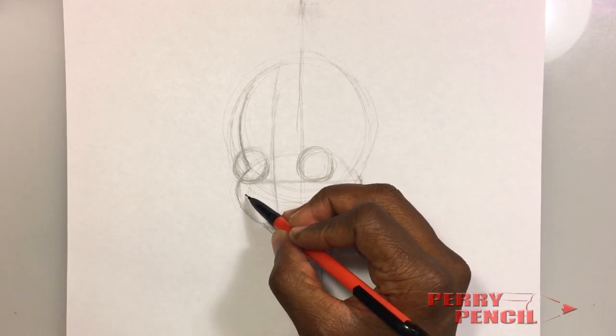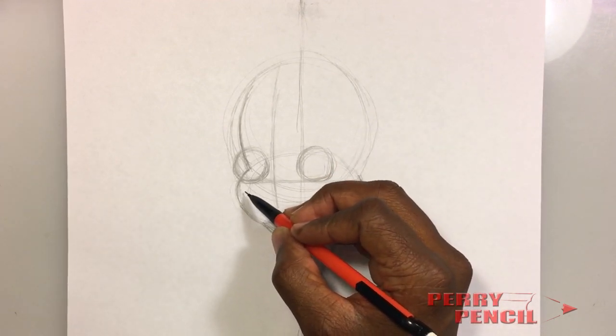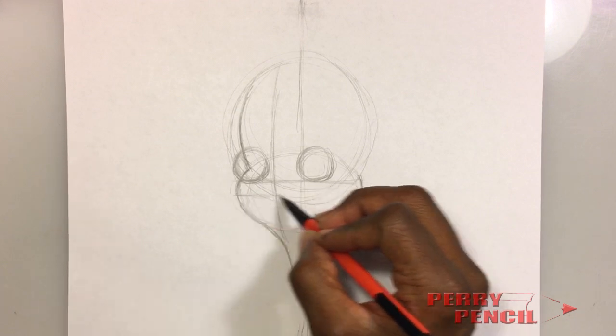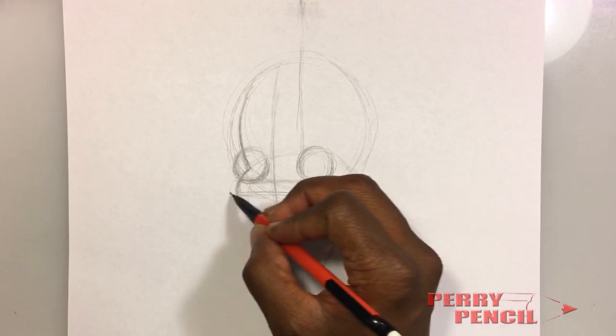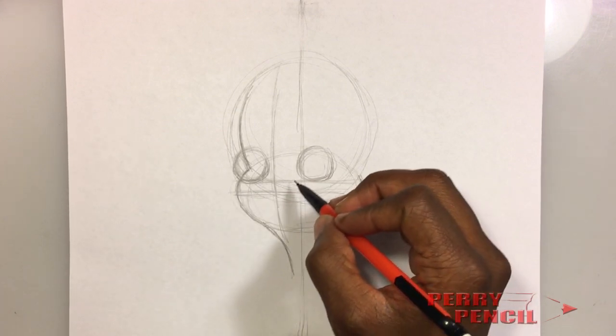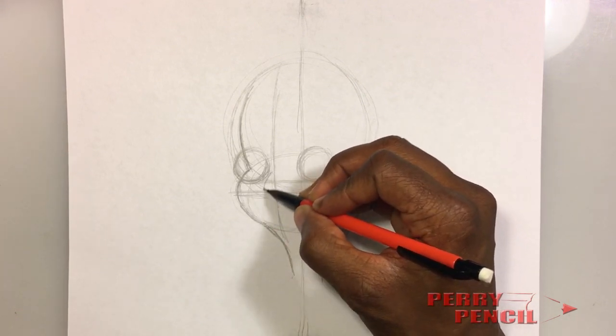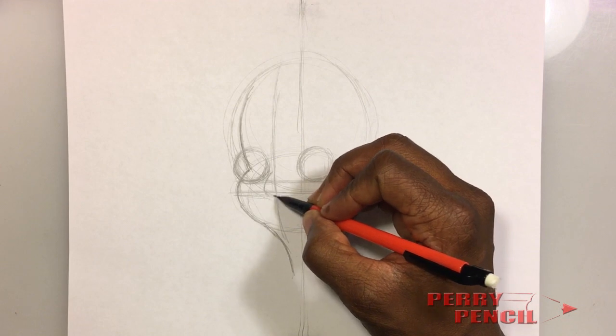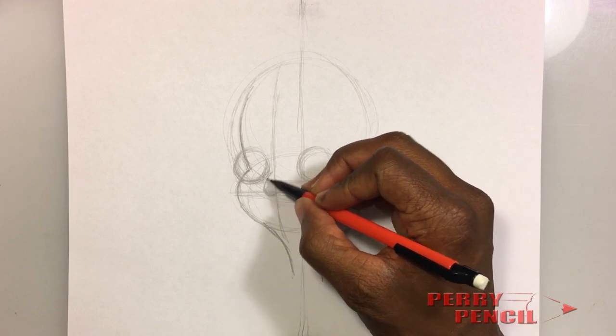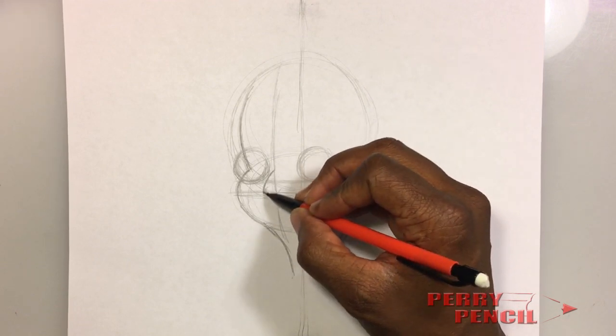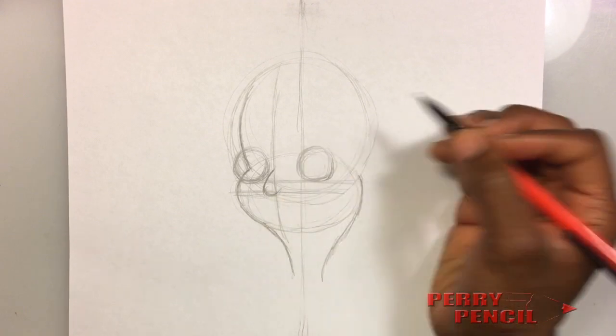Right under his eye, we're going to leave space because he's wearing glasses. So we're going to have a line that comes down about here and come over for his nose line. And it'll be the same line that his glasses are going to be on. So I have a line that comes around like this and comes back up. His nose is very simple. And have it stop right there.